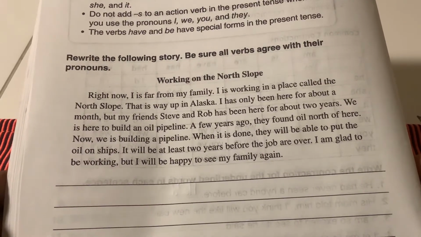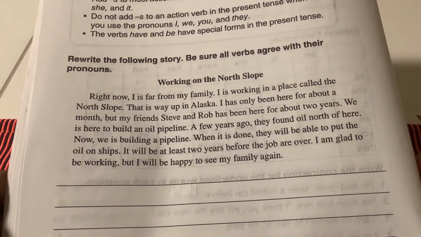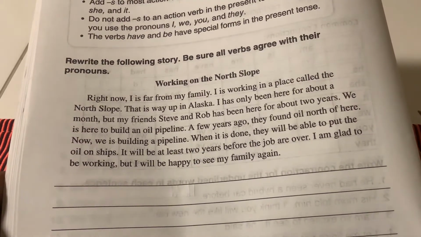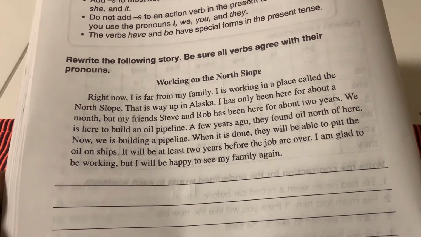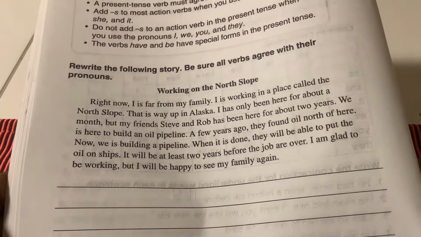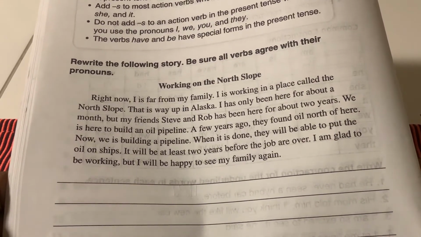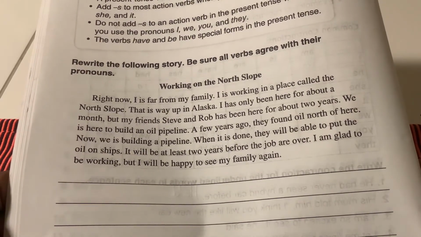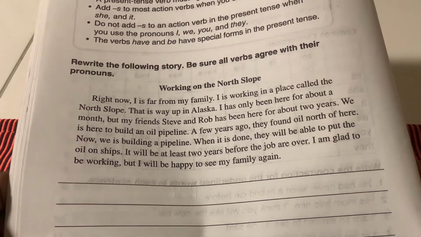We is here to build an oil pipeline. A few years ago, they found oil north of here. Now, we is building a pipeline. When it is done, they will be able to put the oil on ships. It will be at least 2 years before the job are over. I am glad to be working, but I will be happy to see my family again.